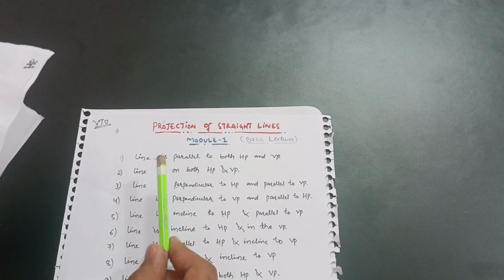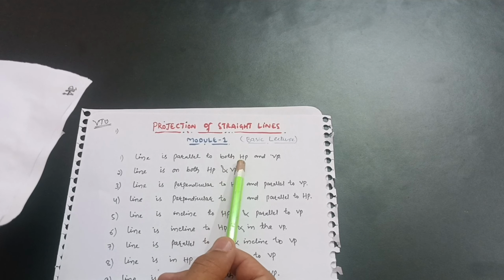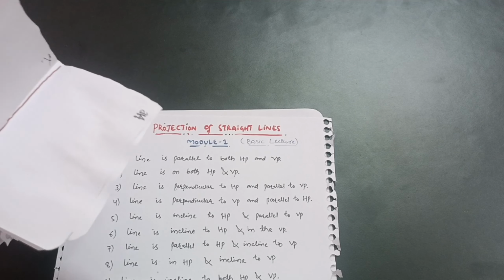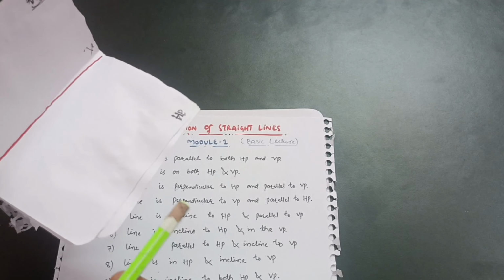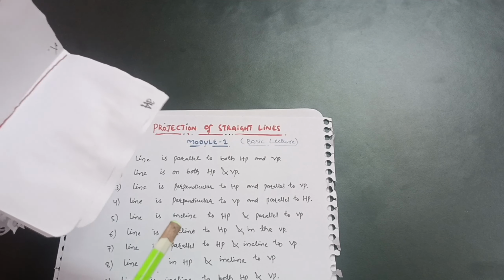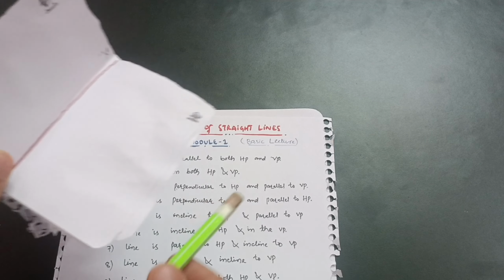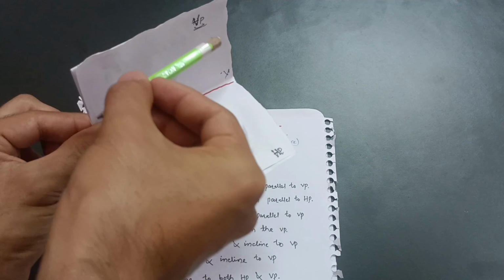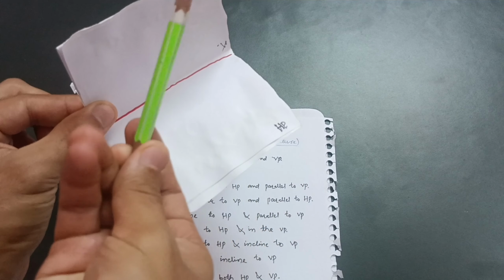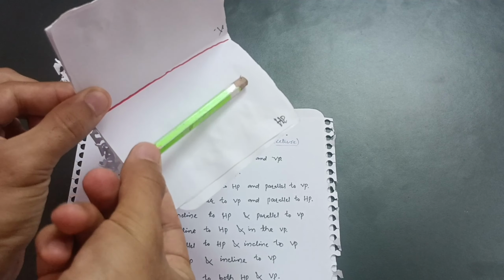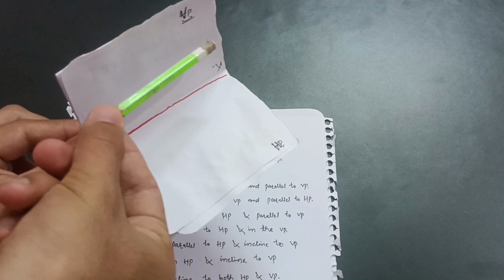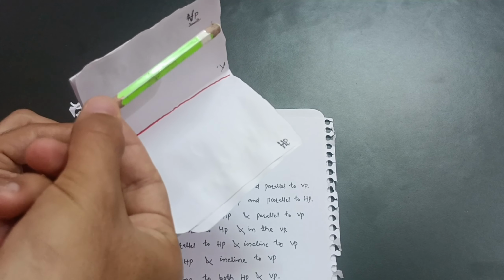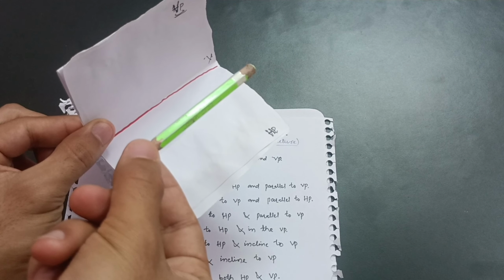If you check here, this line is parallel to both HP and VP. In the 3D model, how can I make you understand how to draw this particular case? So the line is parallel to both HP and VP. This line is parallel to HP, and parallel to VP over here, right? So this is the case. Suppose the line is here, parallel to HP and parallel to VP. Now you have to draw it as front view and top view.